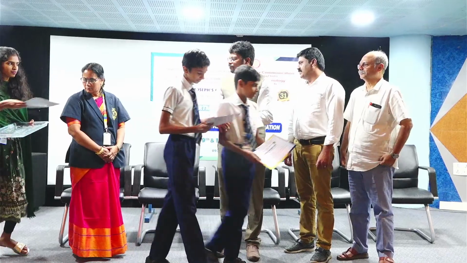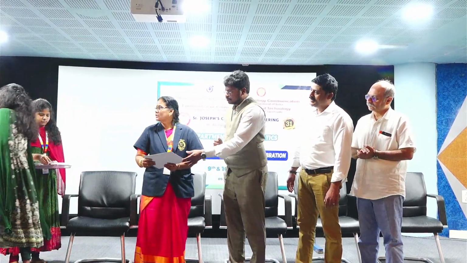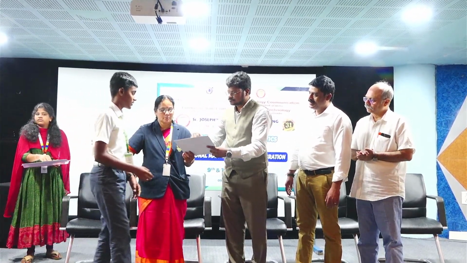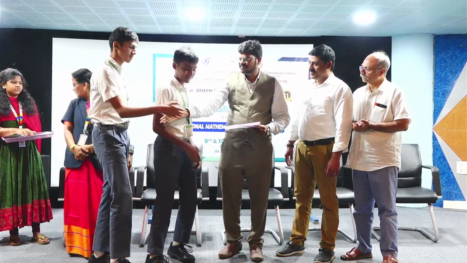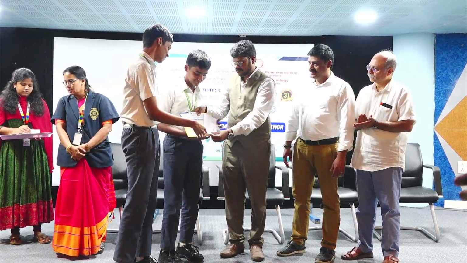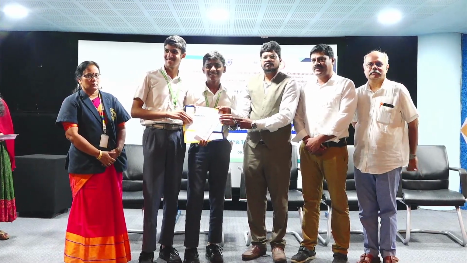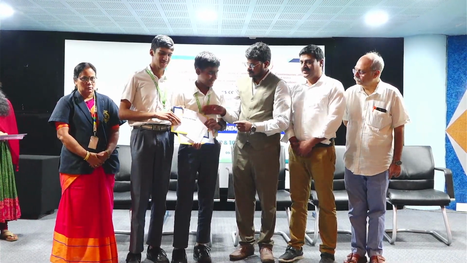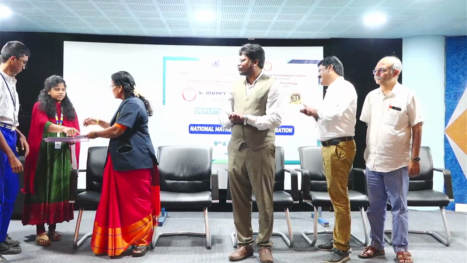Group 2, Standard 9 and 10. First place goes to Don Bosco Matriculation Higher Secondary School, Egmore, KS Deeputoni and Gaja Faisunalia. Second prize goes to Mark Vidyalaya, Nakul and Suraj. Third place goes to Velankani Matriculation Higher Secondary School, Anudarshini and Dushyant.